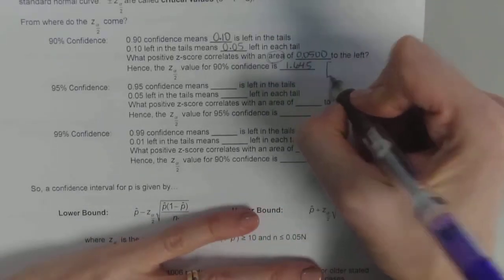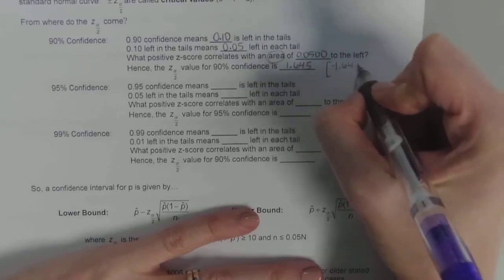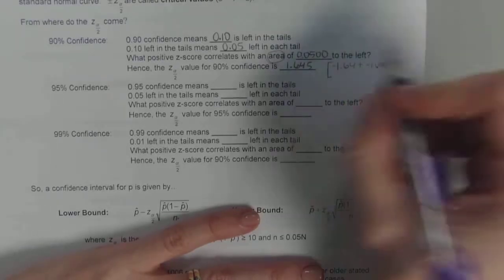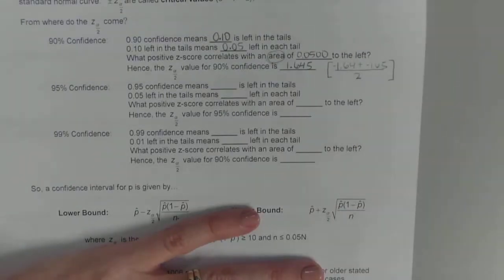And off to the side, if you need to say where this came from, it's because we add negative 1.64 to negative 1.65. If you add them and divide by 2, you get 1.645. It's just halfway in between those two values. Could you pick one or the other? Sure, but you won't be as accurate. So if we're halfway in between, then the z-score will be halfway in between them.